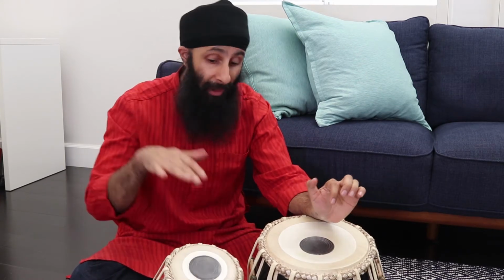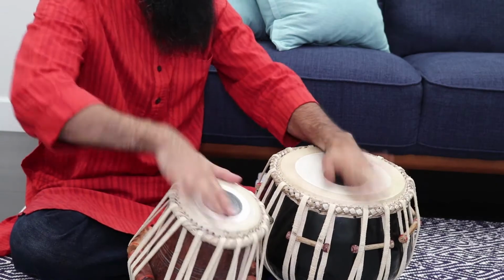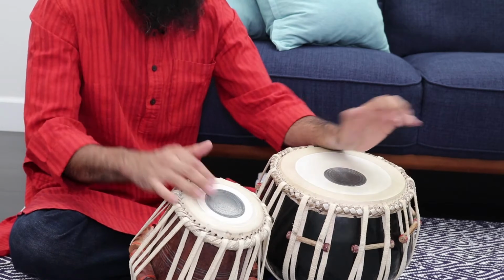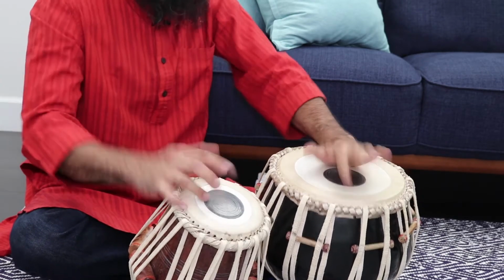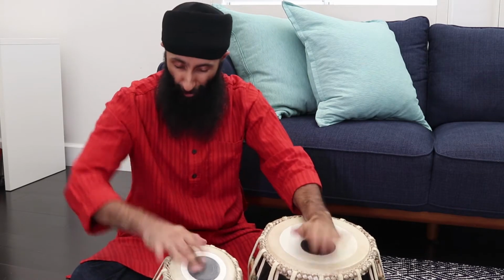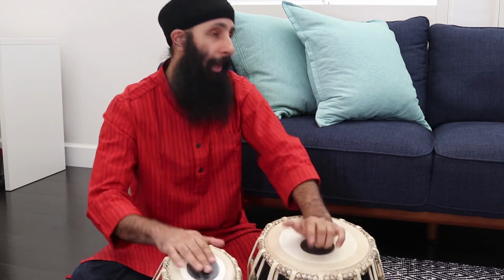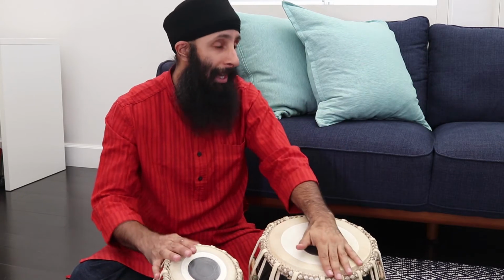So even the palm of the hand. So these are fixed compositions that have been composed and then handed down.